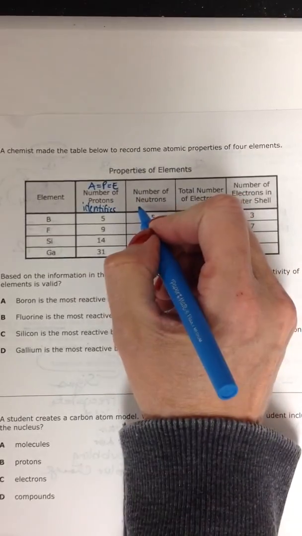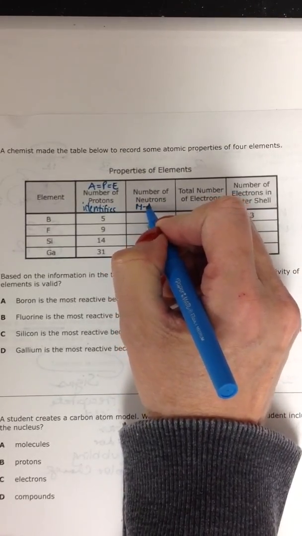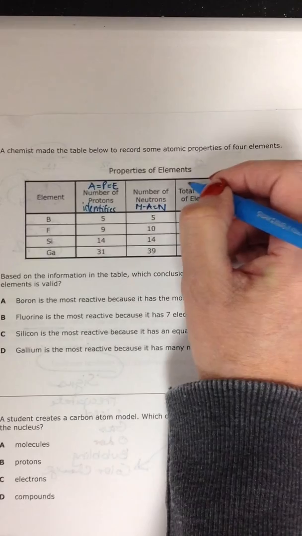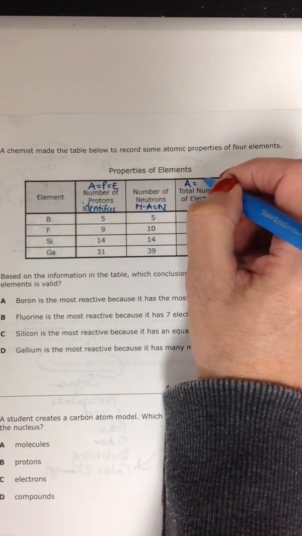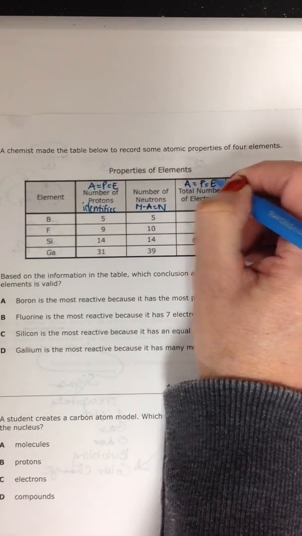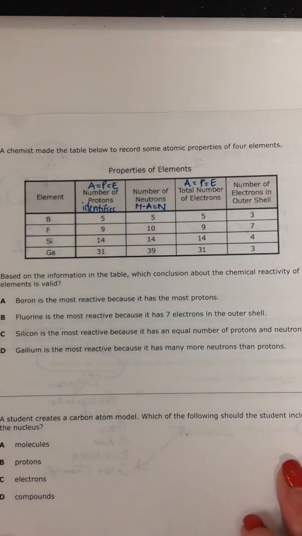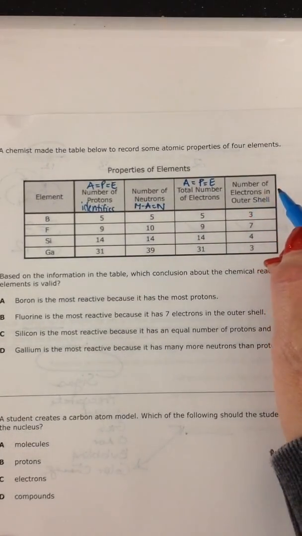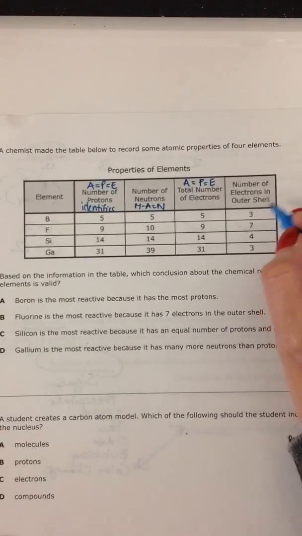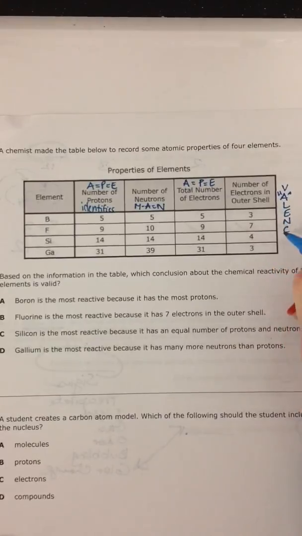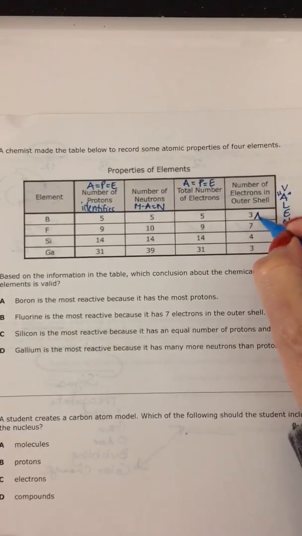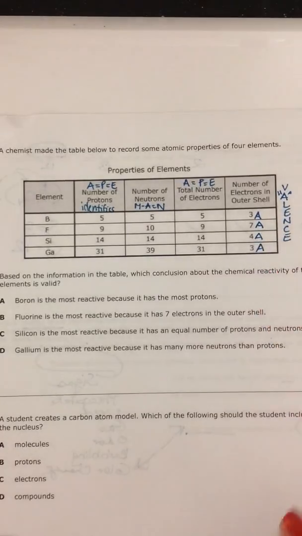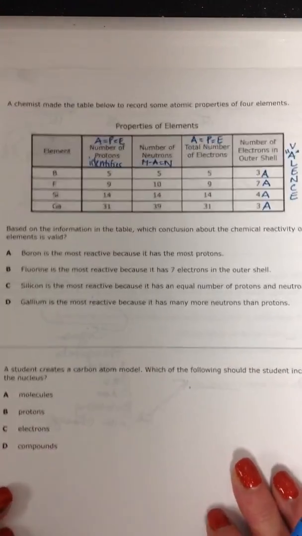Number of neutrons you have to calculate with the mass minus atomic number equals neutrons. Here, once again, the total number of electrons is equivalent to the atomic number, and the number of electrons in the outer shell are the valence electrons. So you could locate these by looking in these columns, right? Alright, so let's see what else goes on.